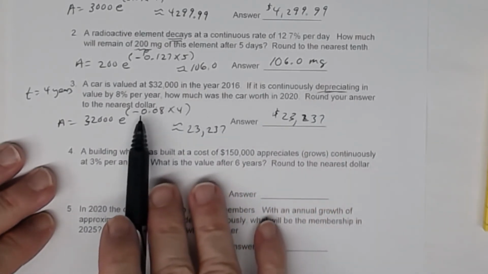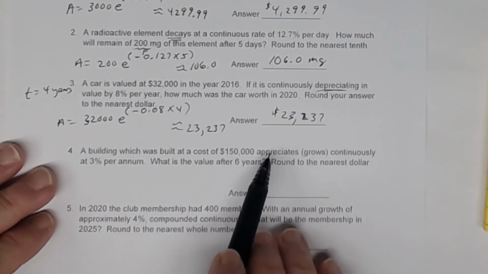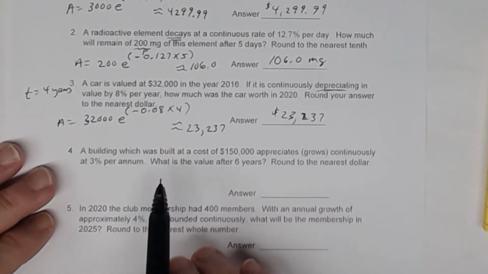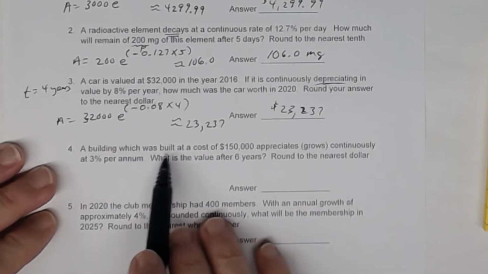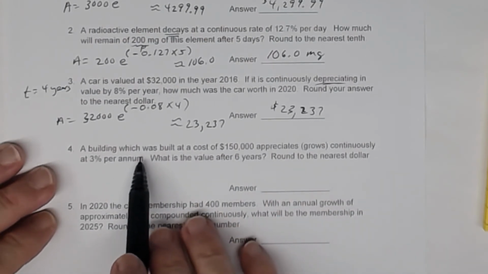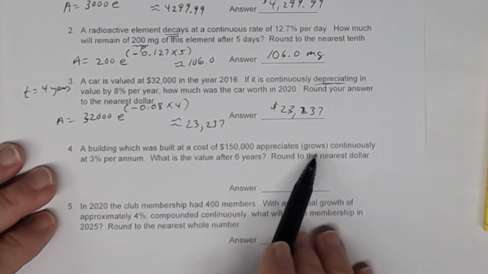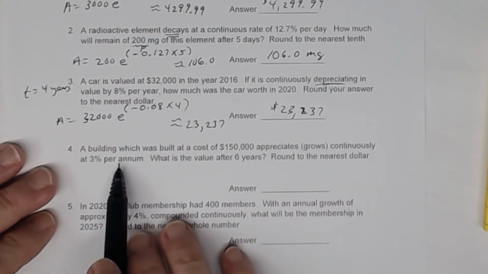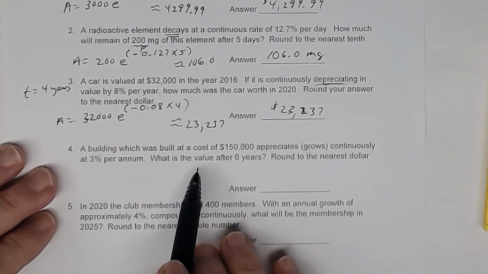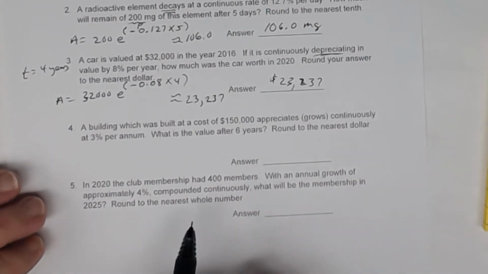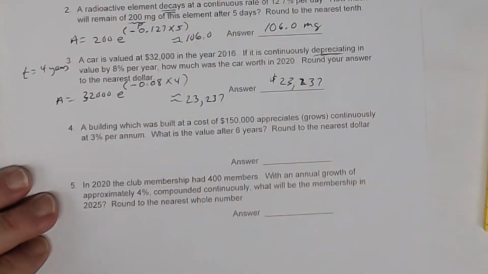That's why our rate was negative. Appreciate grows, so our rate will be positive. So a building which was built at a cost of $150,000 appreciates continuously at 3% per annum, so per year. What is the value after 6 years? And then you want to round to the nearest dollar.